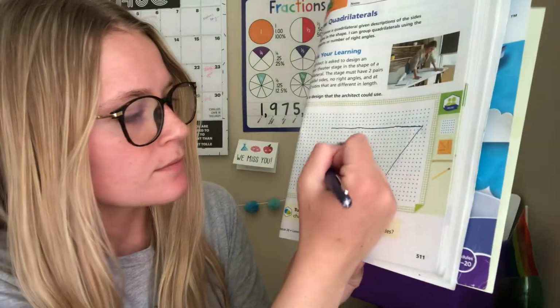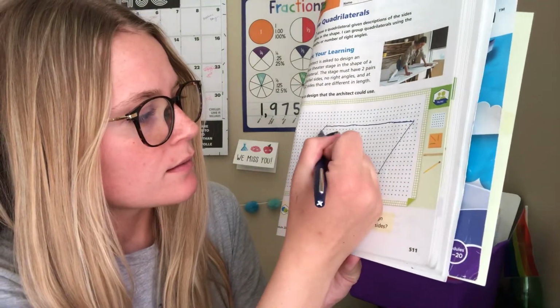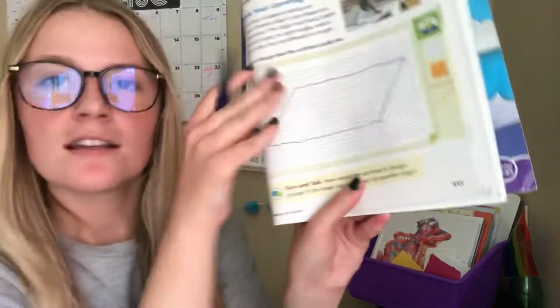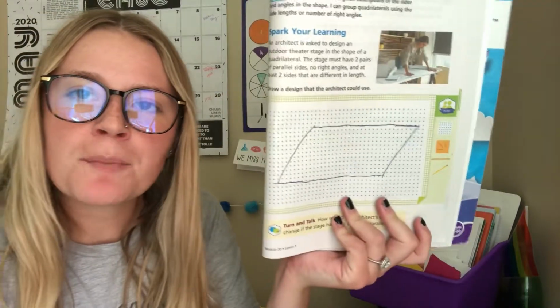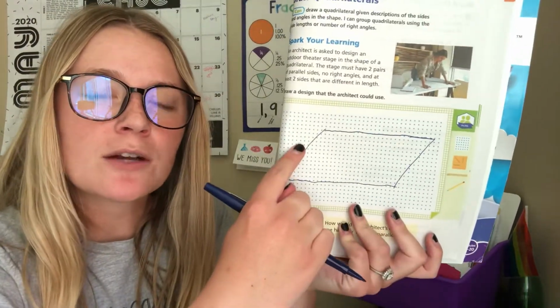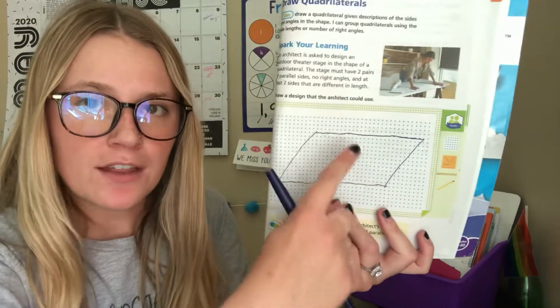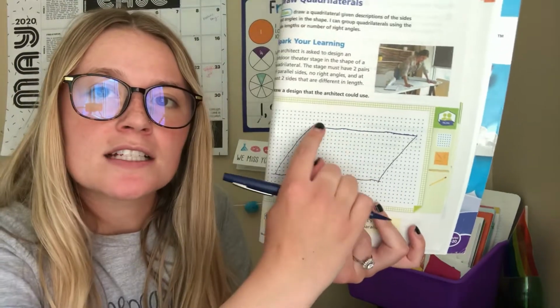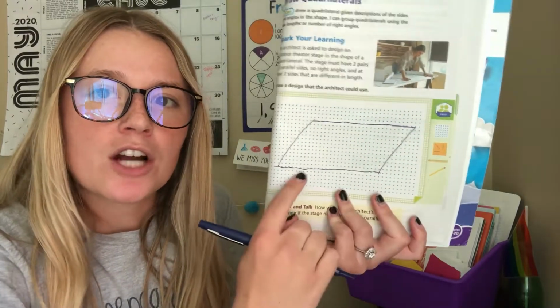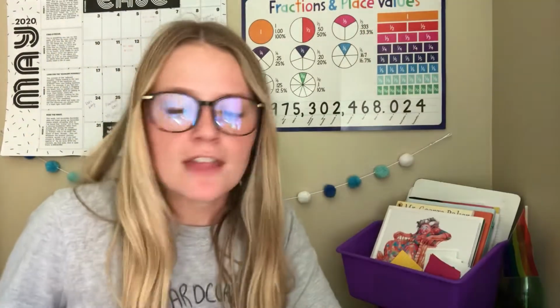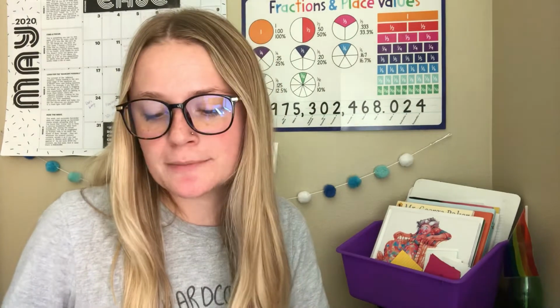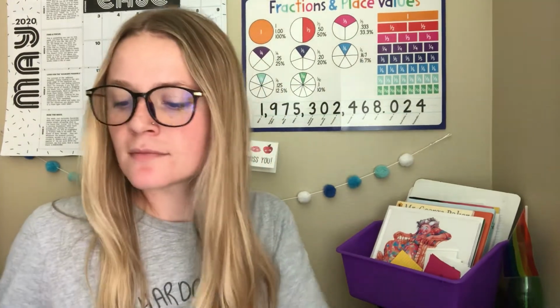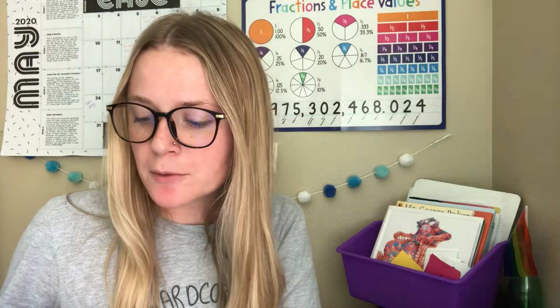Okay? So there we have it. This is our parallelogram. These 2 are equal to each other and parallel to each other. The top and bottom are equal to each other and they're parallel. And then the top and the sides are different lengths. So that totally matches our description. Okay. So pretty simple, right? We're just taking the descriptions, taking the attributes, and producing a shape.